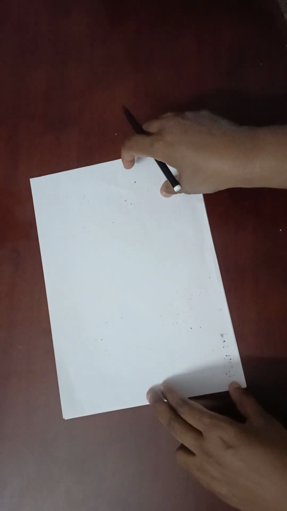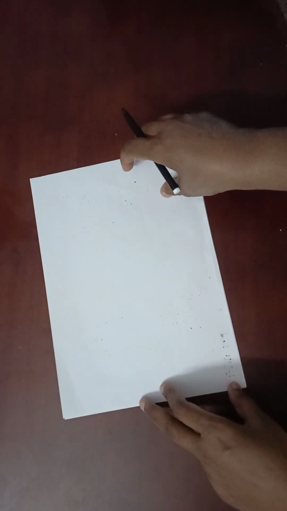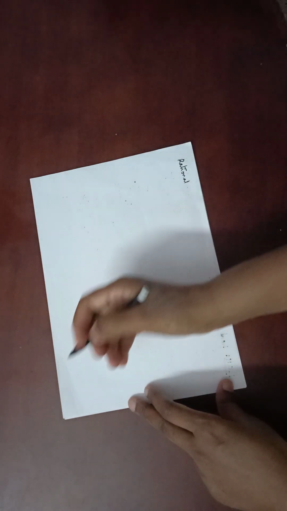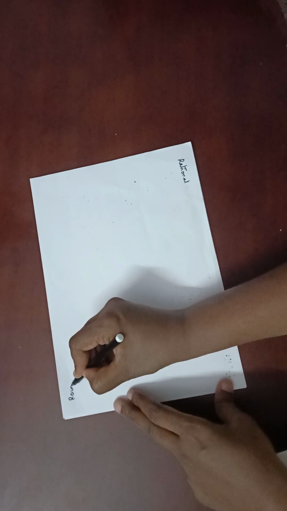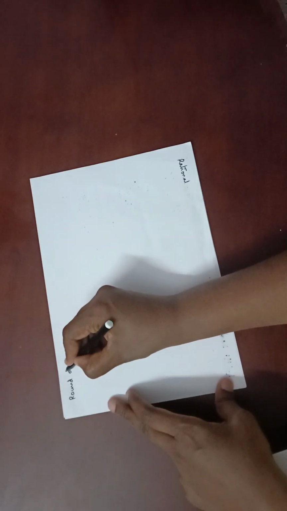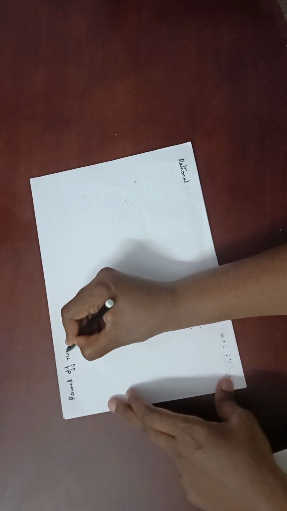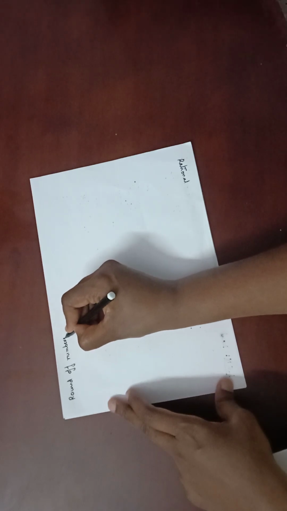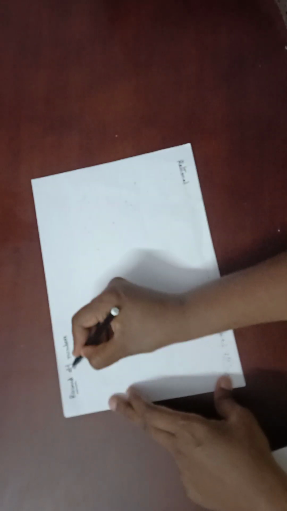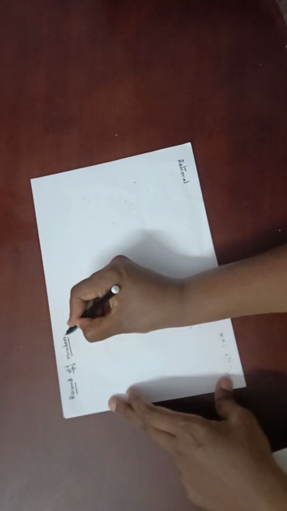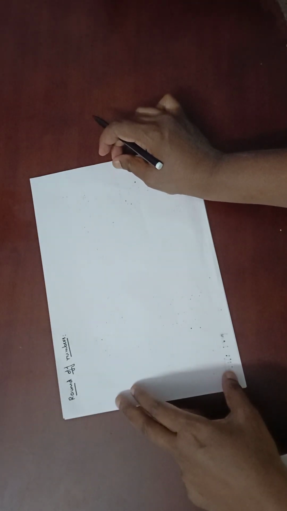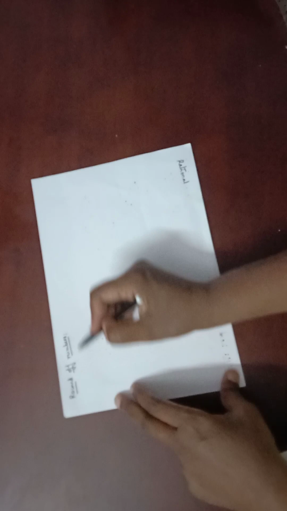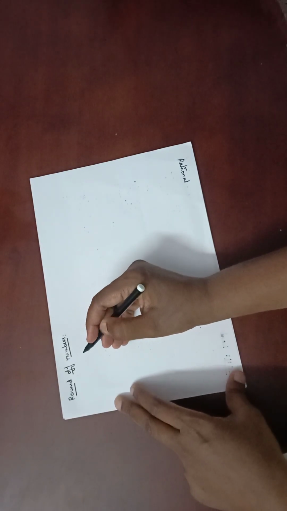Hello children, today we learn about rounding of numbers. Okay, how to round off numbers. Before we learn this, let us first check the number system.